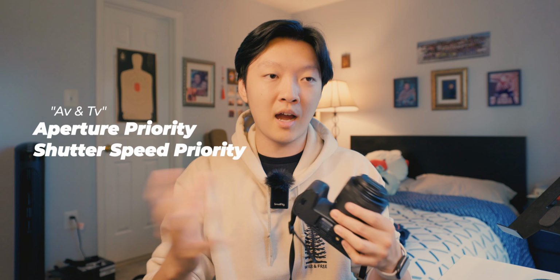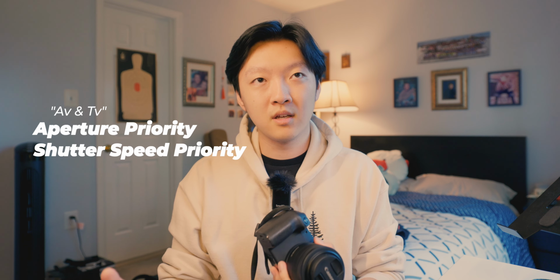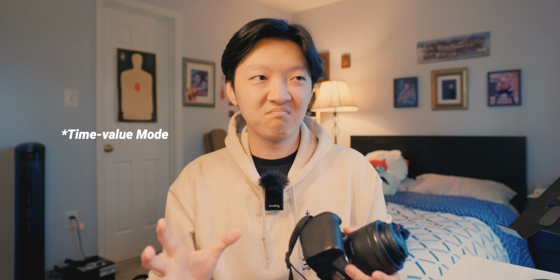And then the other two are AV and TV, they're aperture priority and shutter speed priority. No idea why it's called T, I think it's something with time. It's like speed and stuff. And the last one is M, manual, which basically is your camera doesn't have any control over the settings. You are the one that's manually dialing in all the settings.